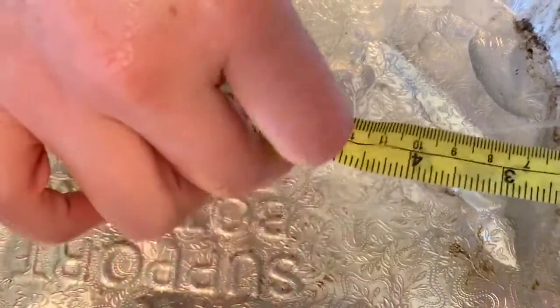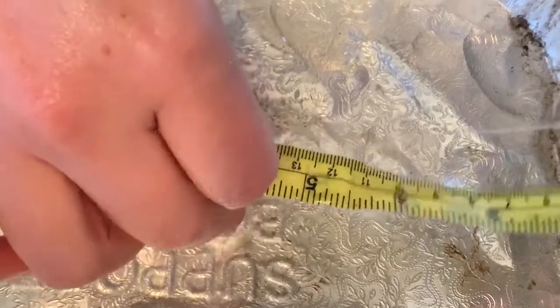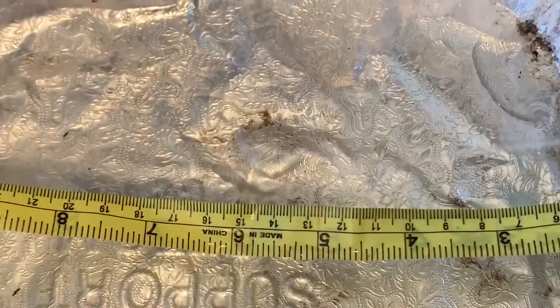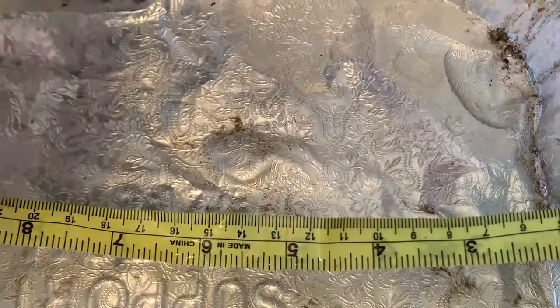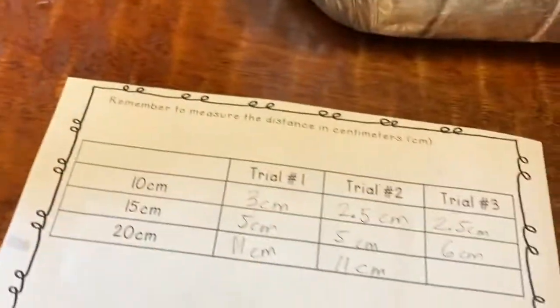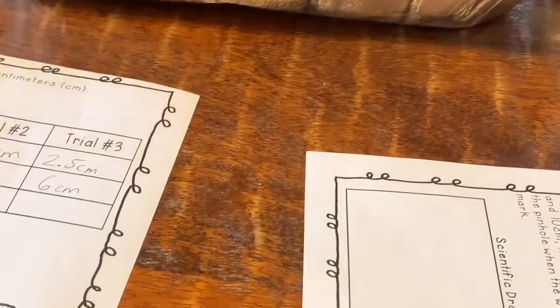Oh, uh-oh. I think that's also at 11 centimeters. So I'm going to write that here. 11 centimeters. And I think I need to fill it just a little bit more. So we want some water.